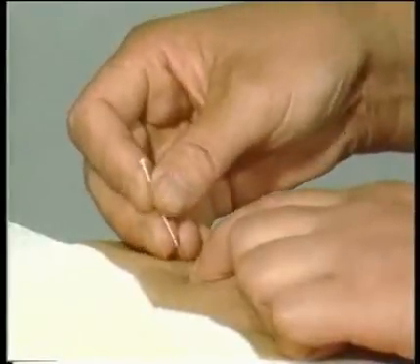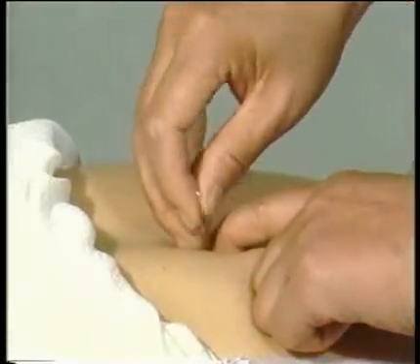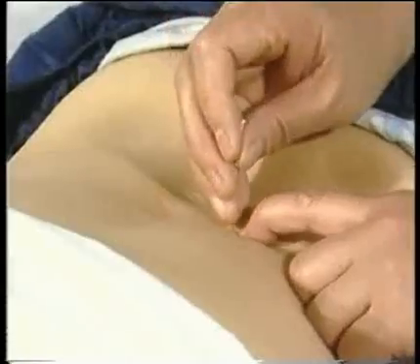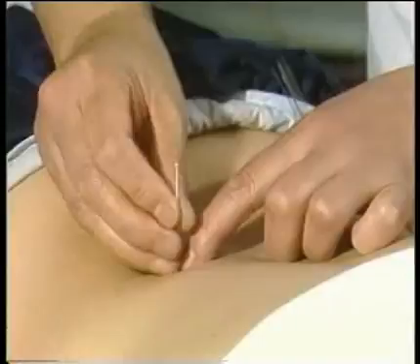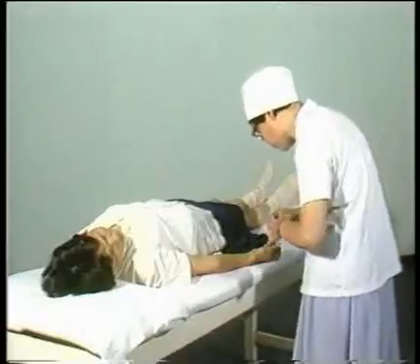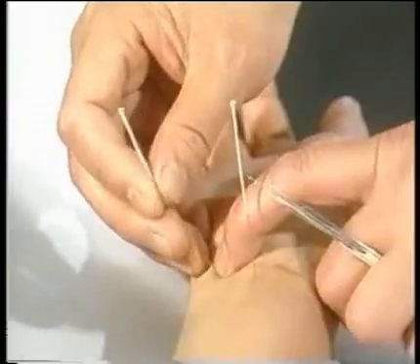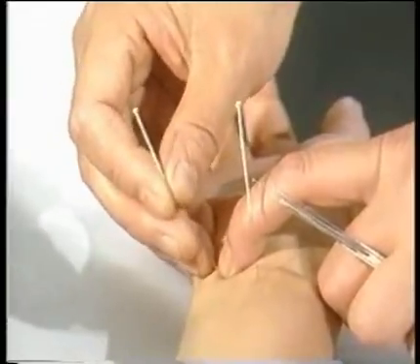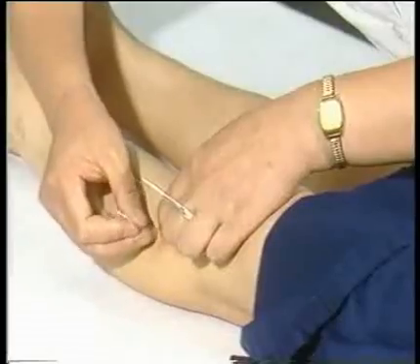Needle Xinshu, bladder 15, obliquely with the even movement method for half a minute, and then withdraw the needle. Then needle Shenshu, bladder 23, perpendicularly with the same method. Needle Neiguan, pericardium 6, and Shenmen, heart 7, with the even movement method for half a minute, and retain the needles.